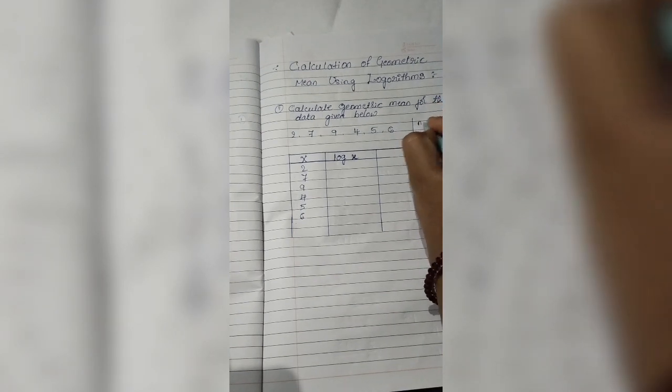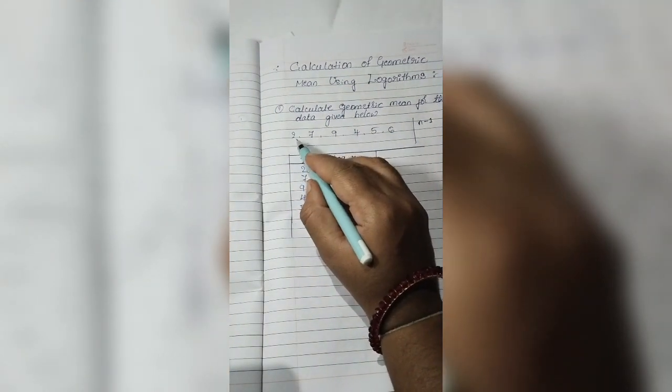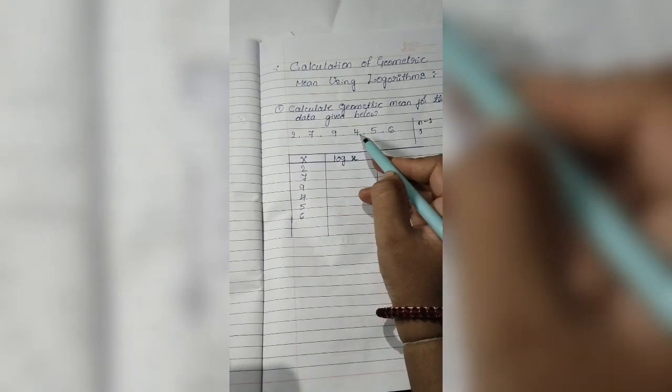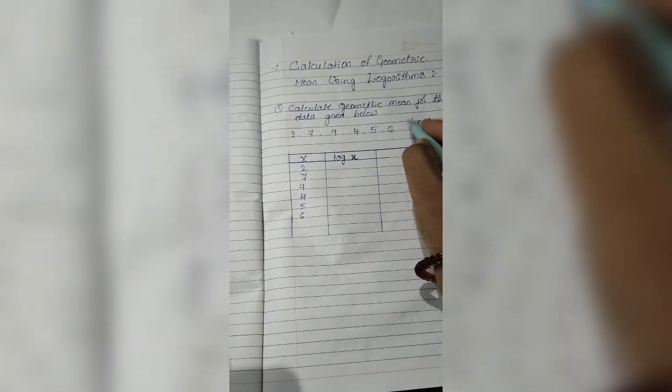In the beginning we have to calculate the decimal place, n minus 1. N is the number of digits in each observation. Single digits are given here, so we are considering n as 1. Why are we considering n as 1? Because single digits are given.